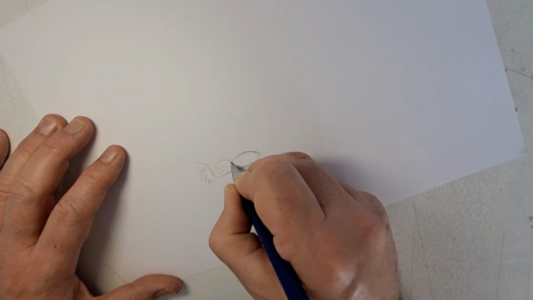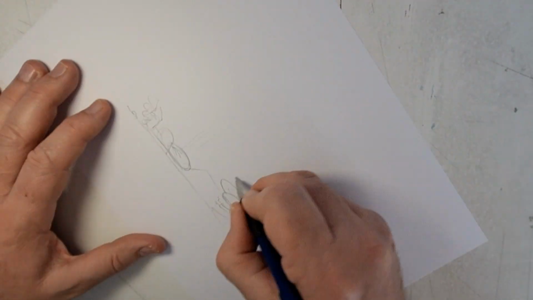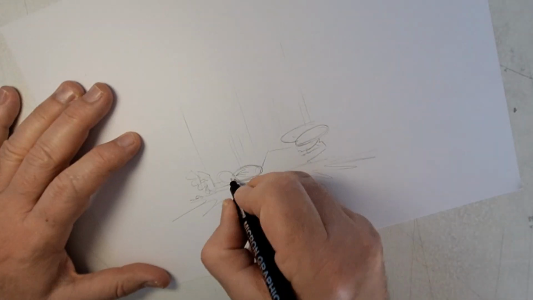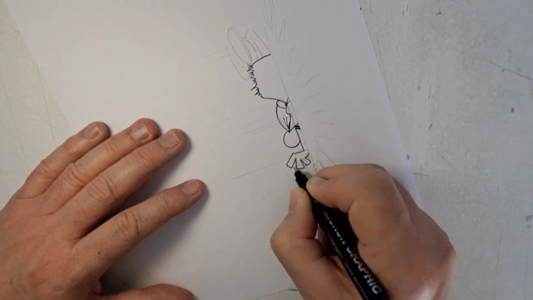That's what happens. So if a character has fallen down, and let's just assume that our little character, we'll draw him now, has come crashing down from a great height and has landed on the ground. Now we can use the word woomph, which is what we're going to do. Use the word woomph in the background, and that's perfectly good.